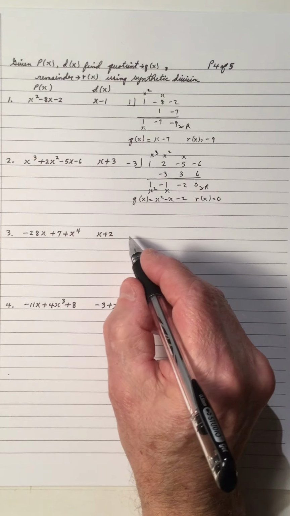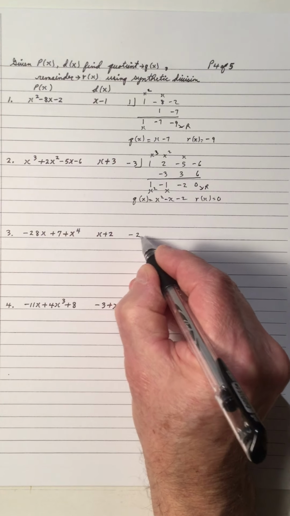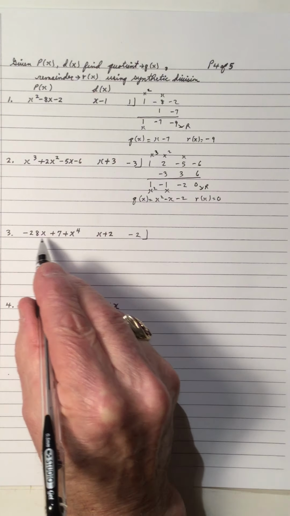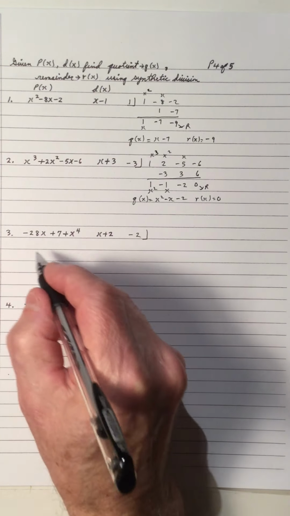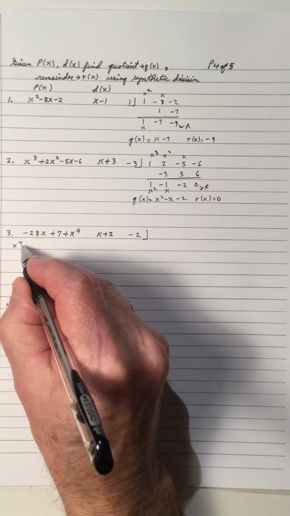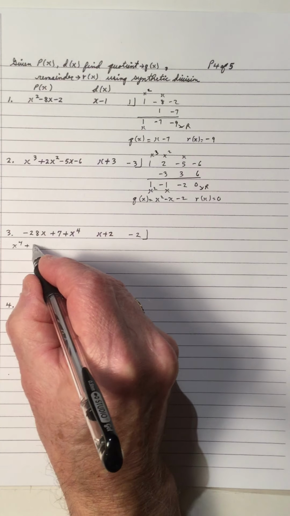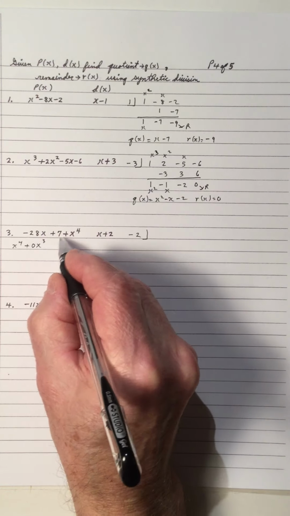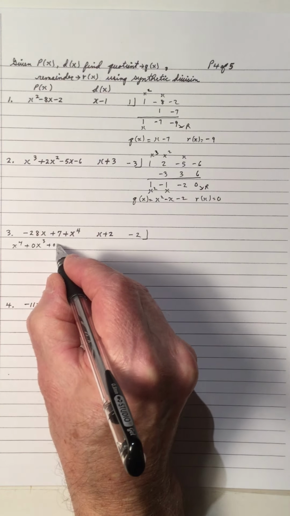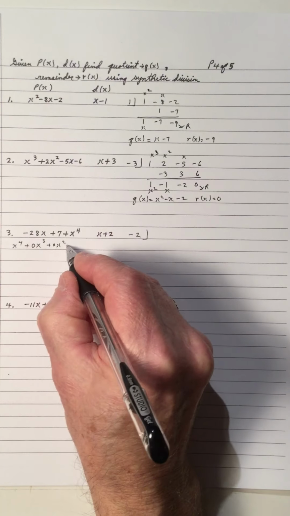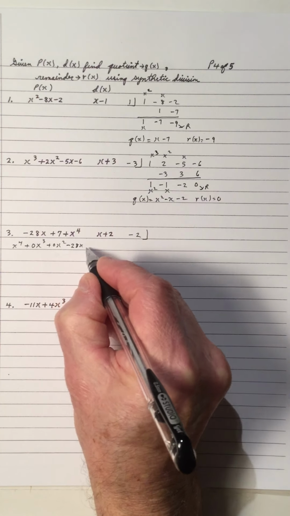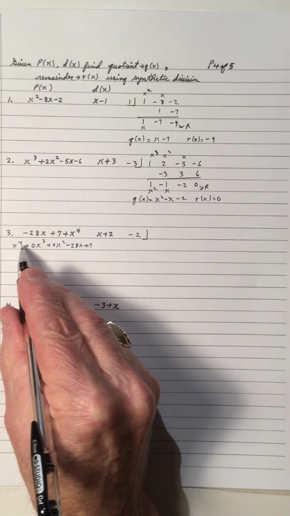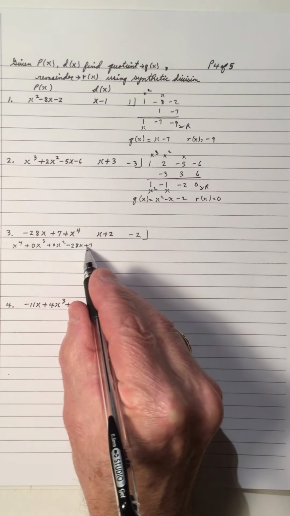Now, we're going to divide this one, so we use negative 2, the opposite. And notice, this is not in descending order, so the highest power is x to the 4. The next one, which is not there, is 0x cubed. X squared is not there, so it's 0x squared. X is there, so it's negative 28x and a plus 7. Now I have them in descending order, all filled in, which is what you have to do.